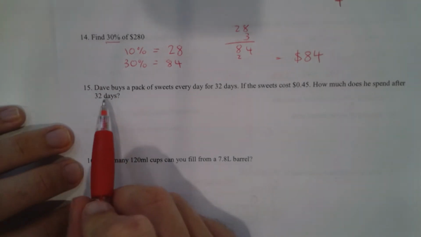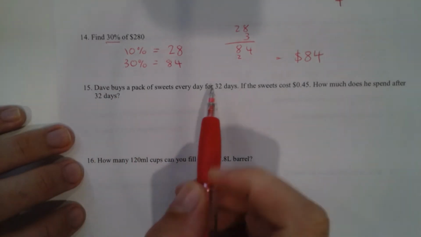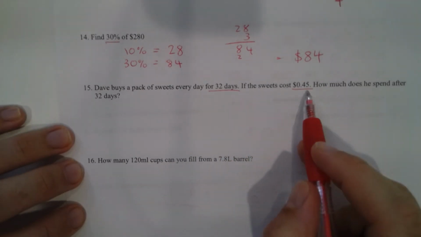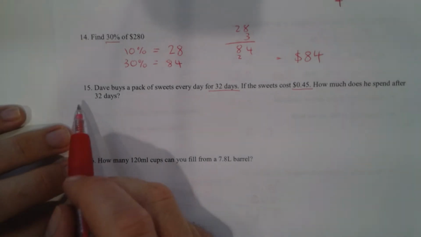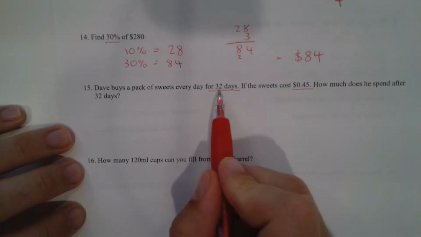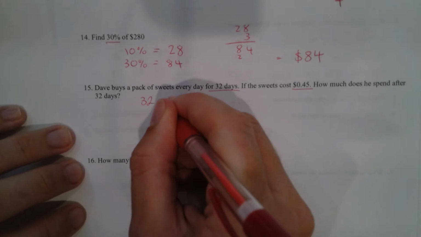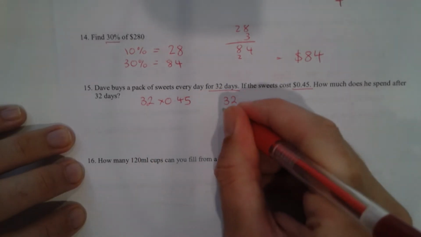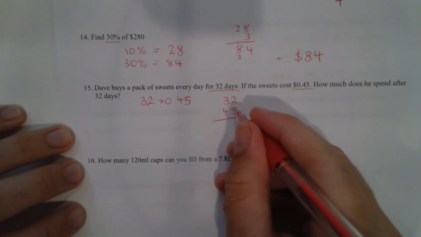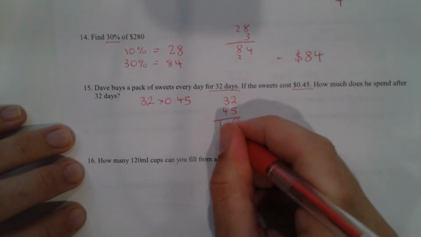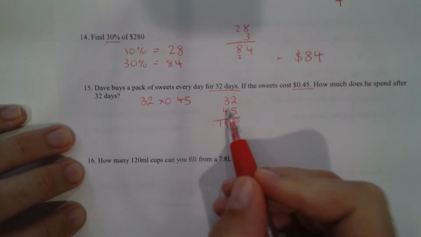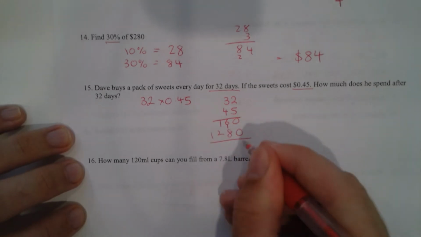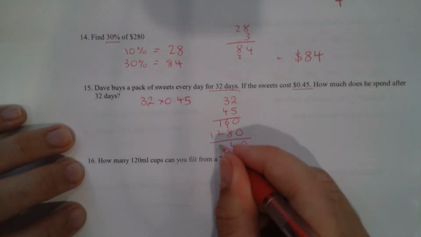Okay, 15. Dave buys a pack of sweets every day for 32 days, and the sweets cost 45 cents or $0.45. How much does he spend? So all we're doing is 32 times 0.45. To do that question, I'm going to ignore the decimal. So 2 times 5 is 10. 3 times 5 is 15 and the 1, timesing in the tens column. 2 times 4 is 8, 3 times 4 is 12, and adding them together, 2, 3, 4 and 1.